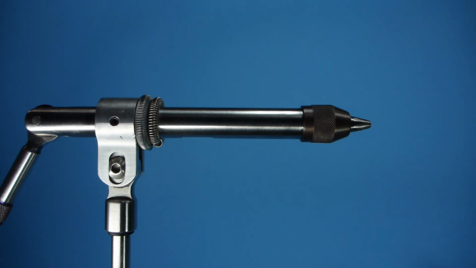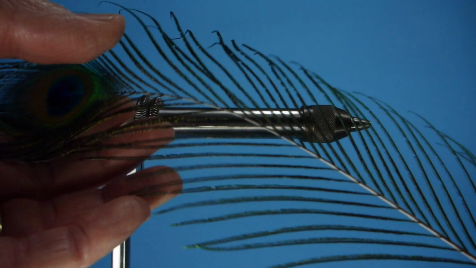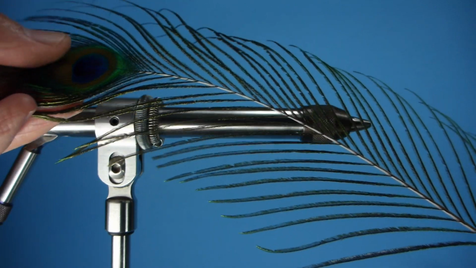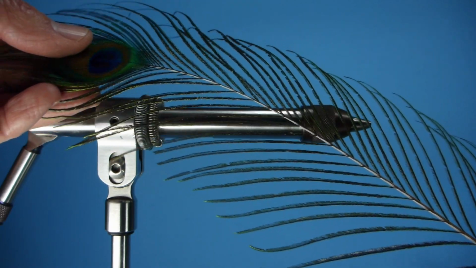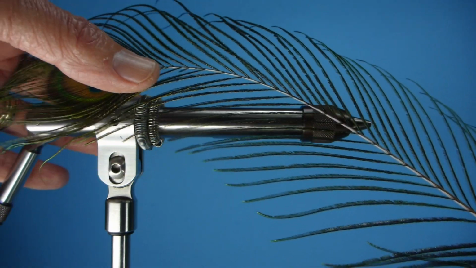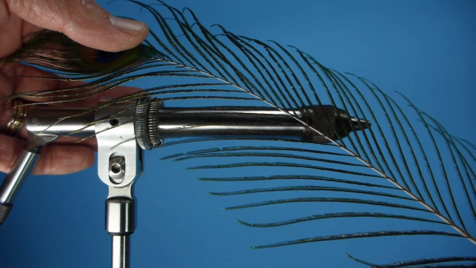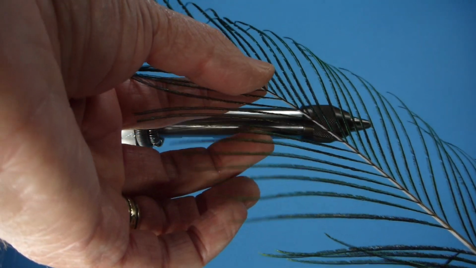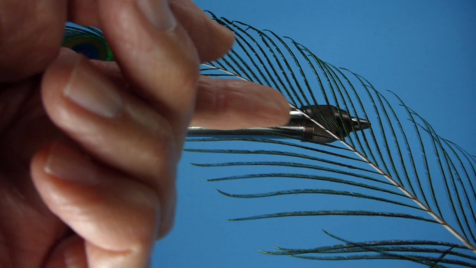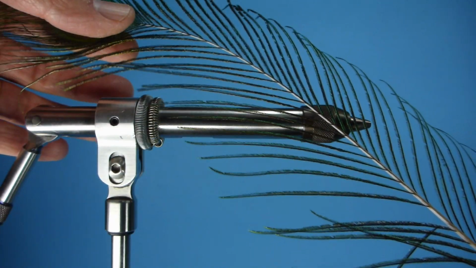Have you ever wondered why a dry fly hackle lays on edge when you wind it onto the shank of a hook? In other words, perpendicular to the shank of the hook. Well, much has to do with the shape of the feather. I'm going to demonstrate with a feather that will respond very similar to a dry fly hackle. This happens to be the upper tail covert feather to a peacock. It has a very similar shape to the rachis, or the shaft, of a dry fly hackle.